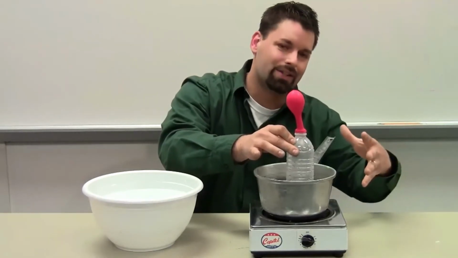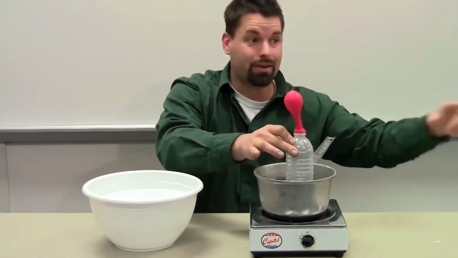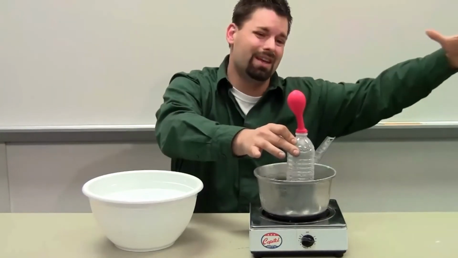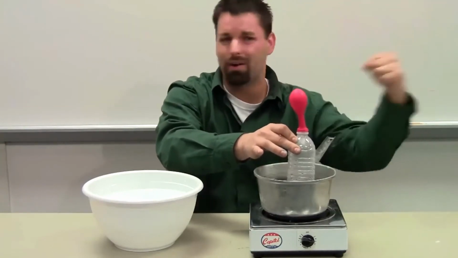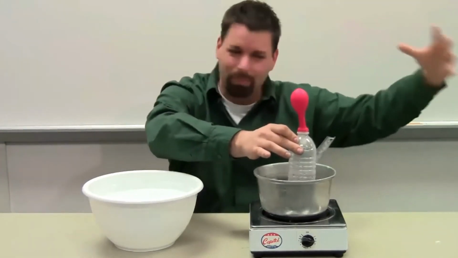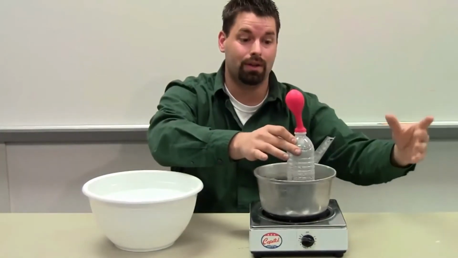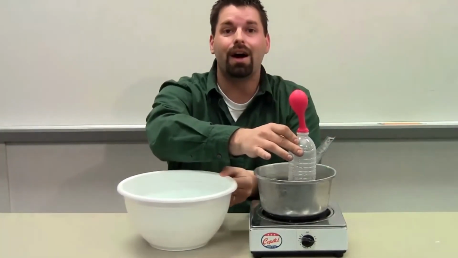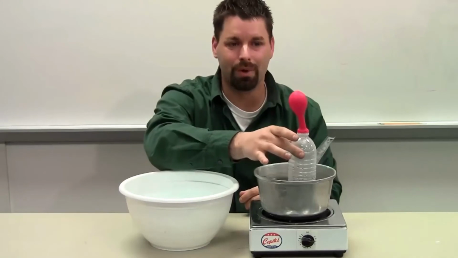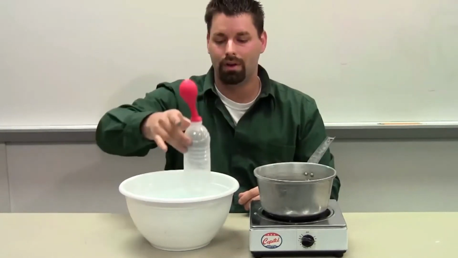And as that air is heated, it expands and it becomes lighter than everything else around it. So it's taking up more space. Those molecules are moving around quicker, bumping into each other. They need more space. They're expanding. Well, now I have a bucket of ice water. I'm going to slow those molecules down. Drop it in.